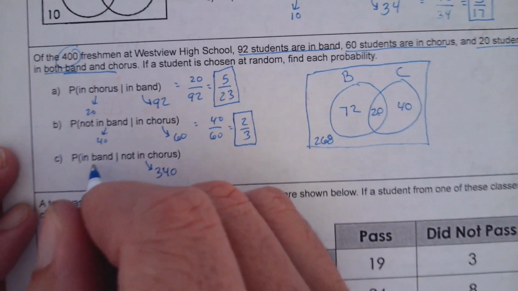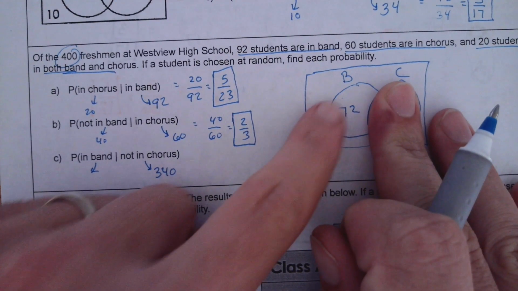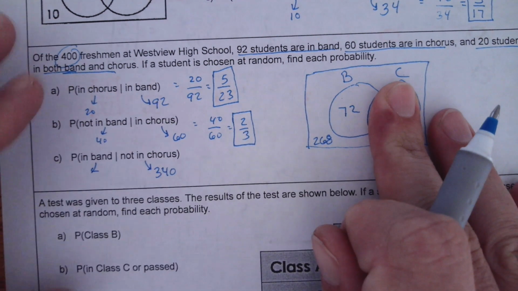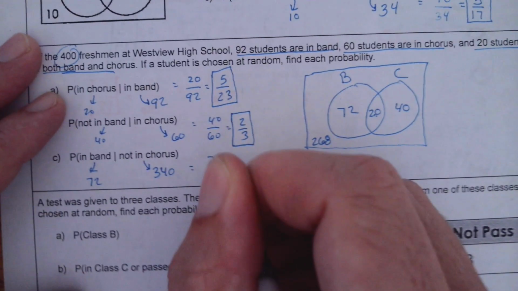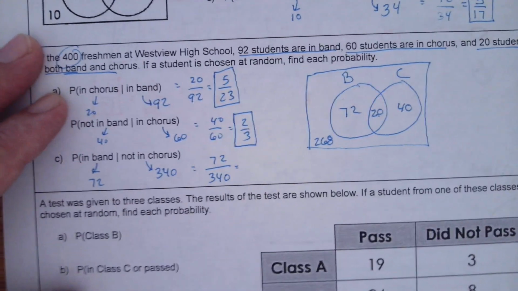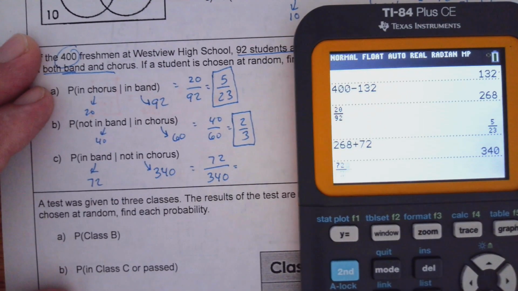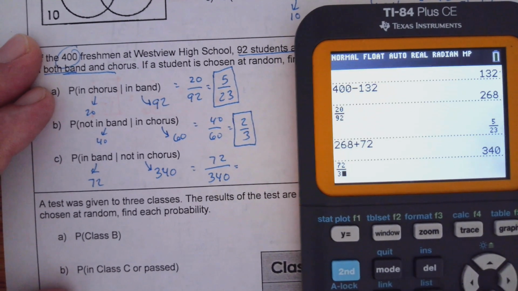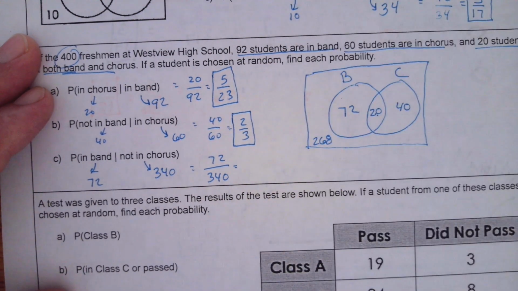How many of these are in the band? So now we're looking at these. How many are in the band? 72 are in the band. So we have 72 over 340, which will reduce to 18 over 85.